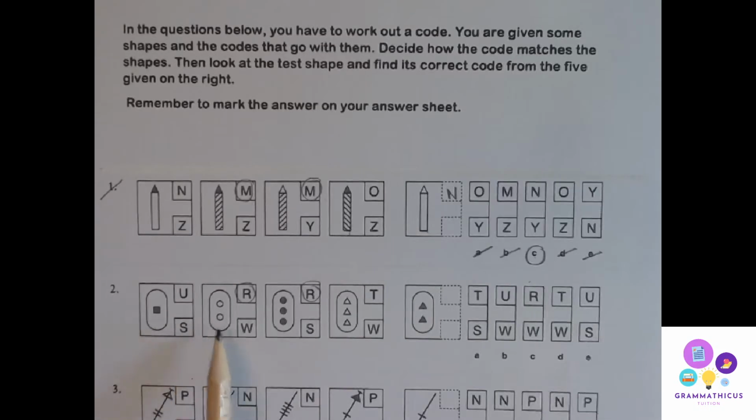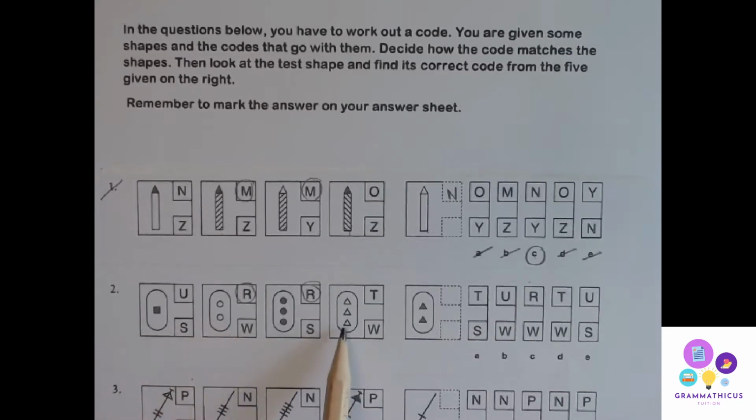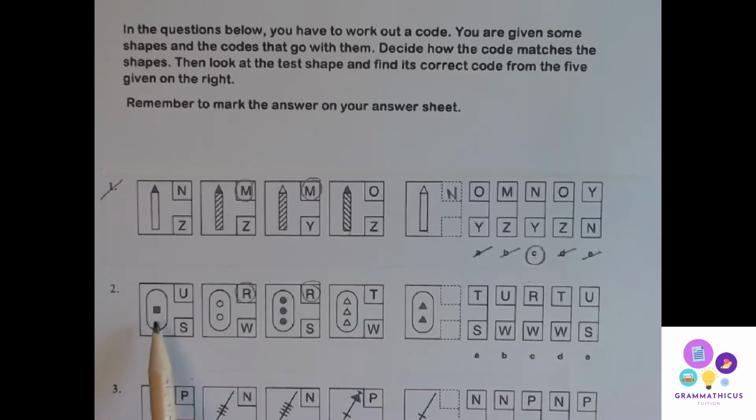I'm now going to look at the shapes inside. Well, here I've got 2 circles in both of these, and in this one I've got triangles, and in this one I've got a square.